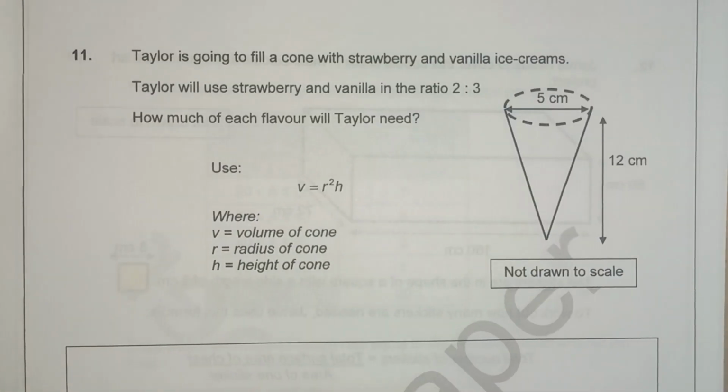Question 11. Taylor is going to fill a cone with strawberry and vanilla ice cream. Taylor will use strawberry and vanilla in the ratio 2 to 3. So that means every 2 scoops of strawberry ice cream, there's going to be 3 scoops of vanilla. How much of each flavour will Taylor need?